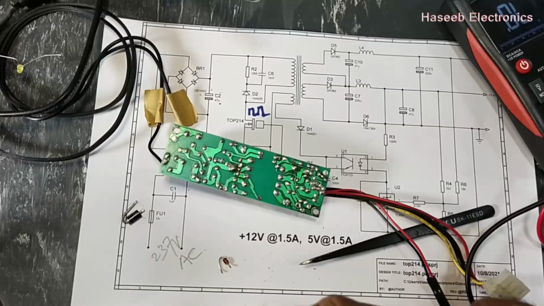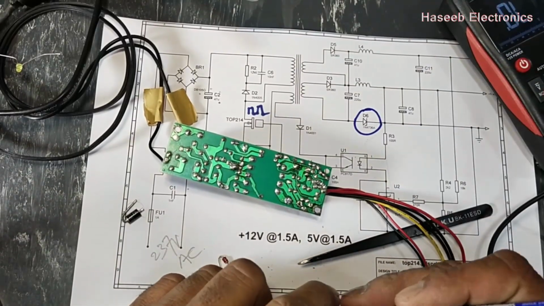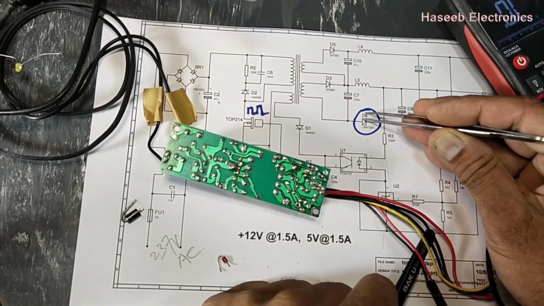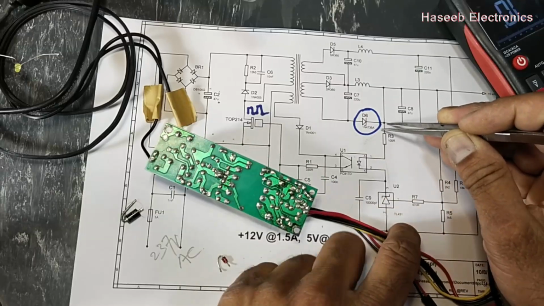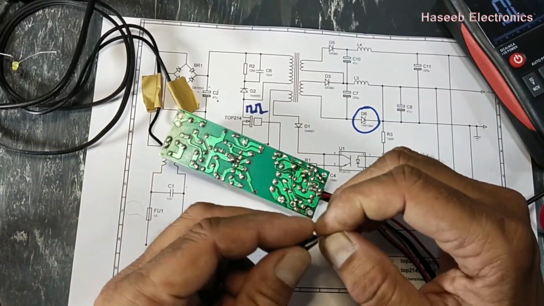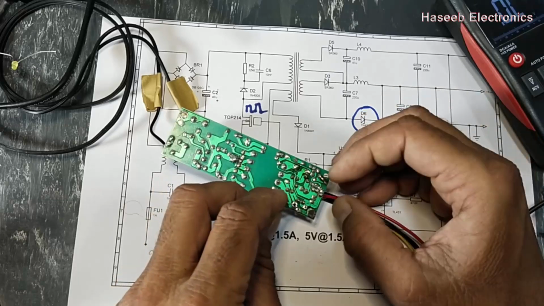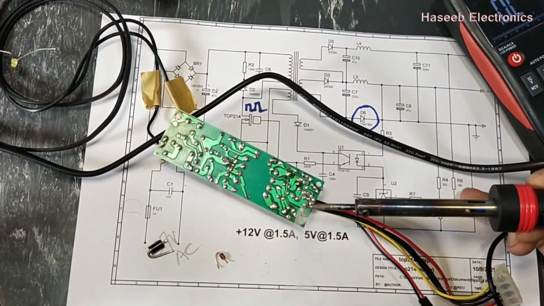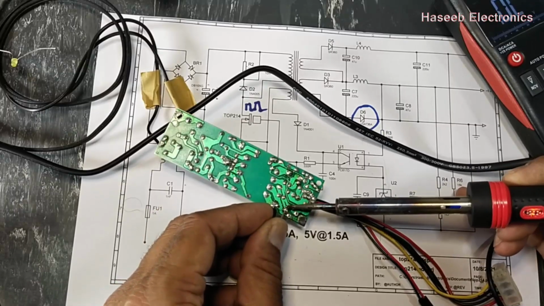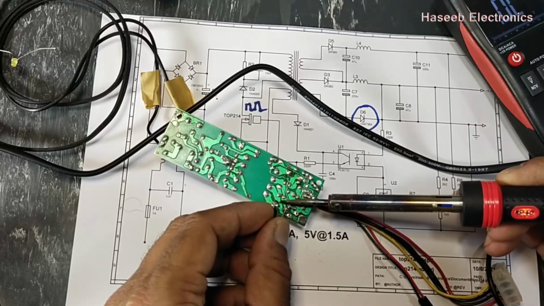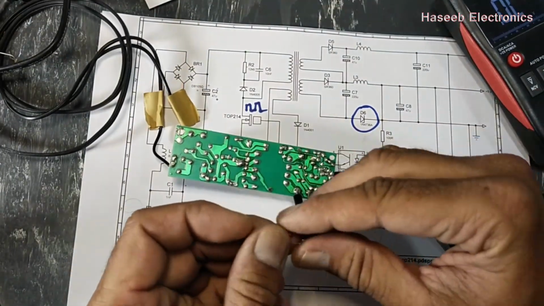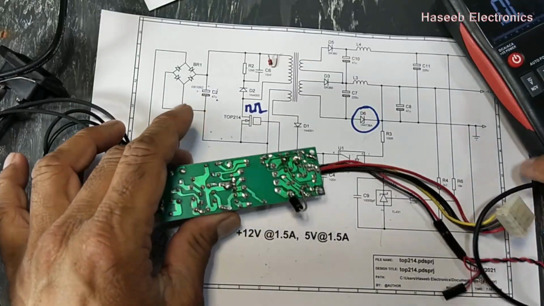Now this zener regulator is there to give a standard voltage, a drop voltage with this resistor, to the PC817. So now we can check voltage without the zener. If only this zener was bad, the output must come now.